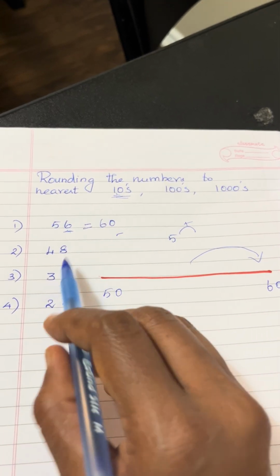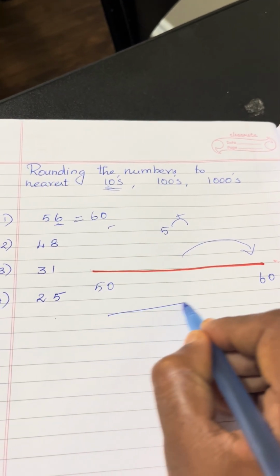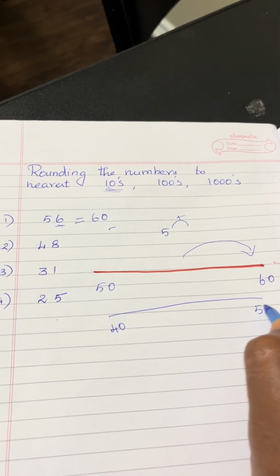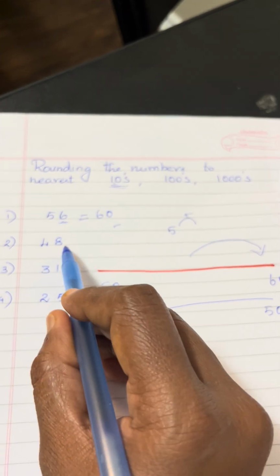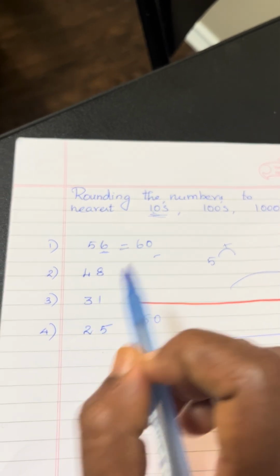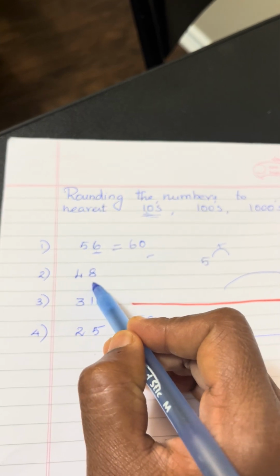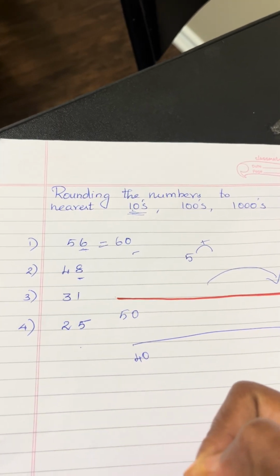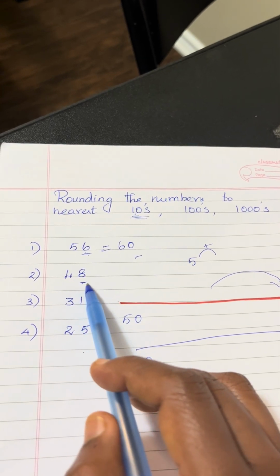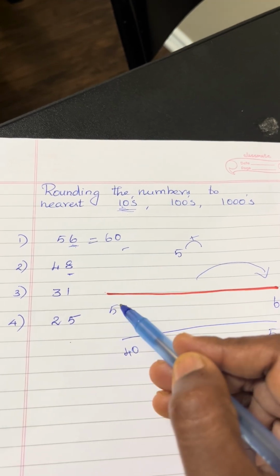Okay, let's go for the second problem. 48. Where does 48 lie? 48 lies between 40 and 50. Now you just go for your tens place. So you are going to round to tens. How many zeros are there? There is one zero, so you are going to look at only one digit, the ones place. You are going to see the number 8. Is it more than 5 or less than 5?